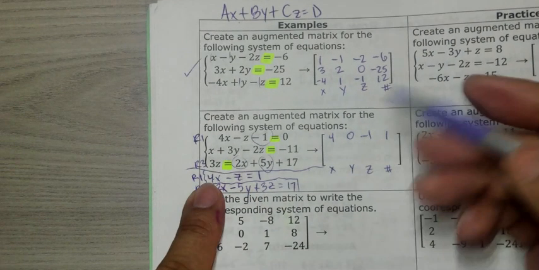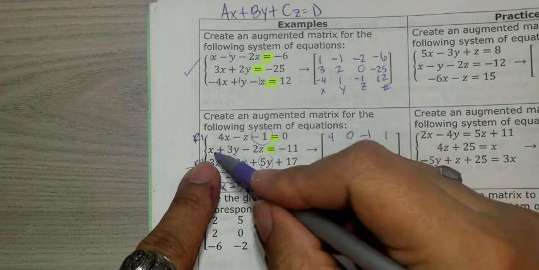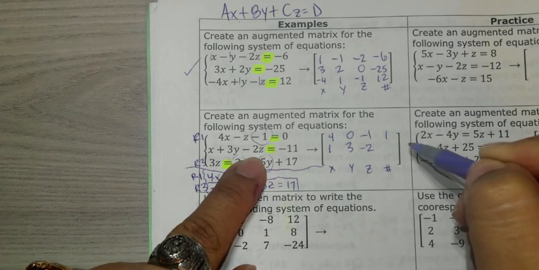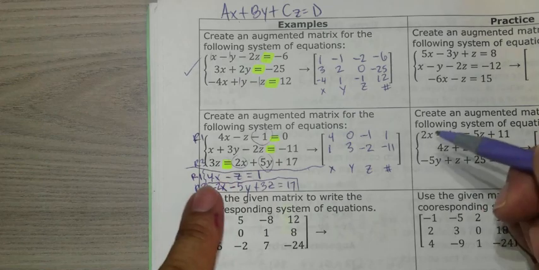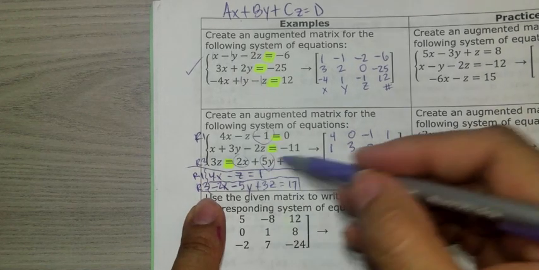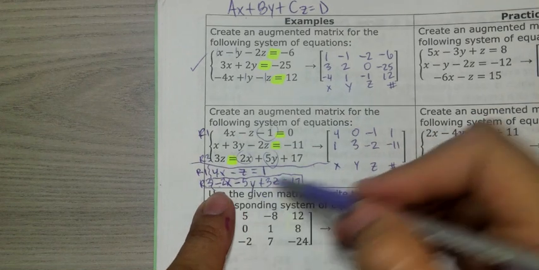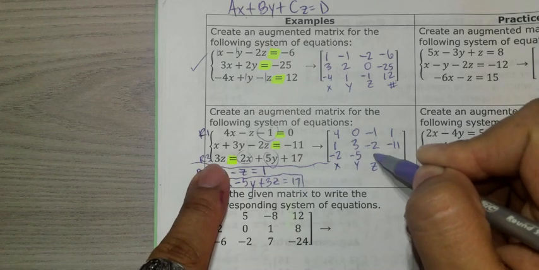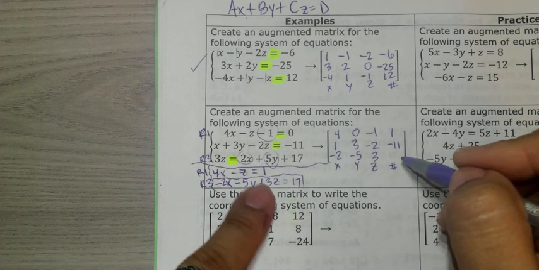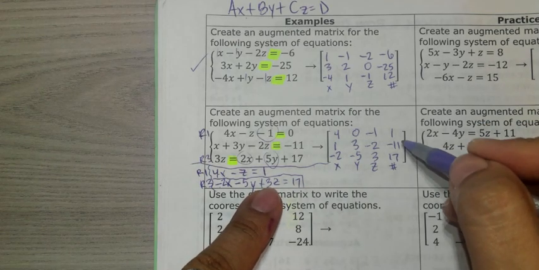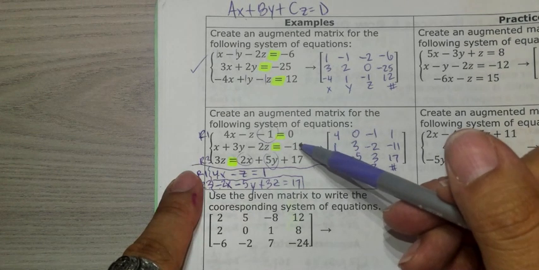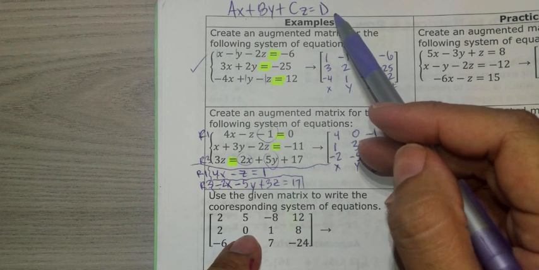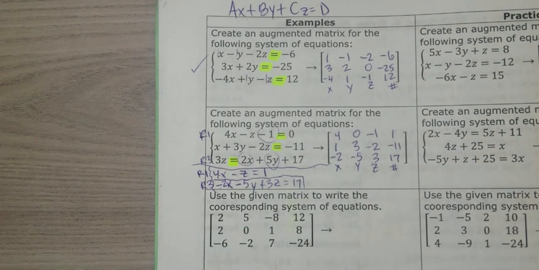The second row was already in line, so we just had to write 1 for the x, 3 for the y, -2 for the z, and -11 for the constant. And the last row, we rewrote it. We moved the x and the y to the left side. So now we have -2 for the x, -5 for the y, and that 3 stayed on the left side. And then the constant is 17. So this is the matrix for this system. So once again, remember to write it in standard form, and then after you write it in standard form, then you write the matrix.